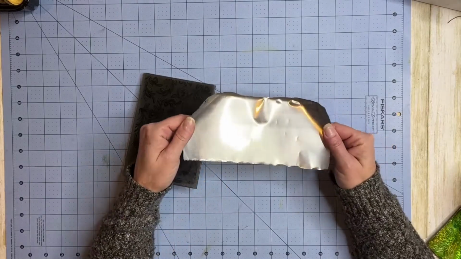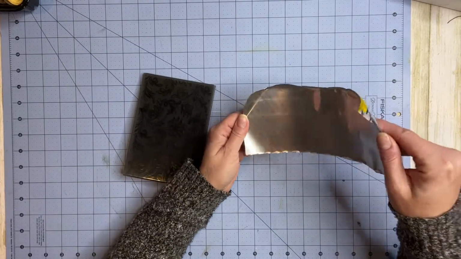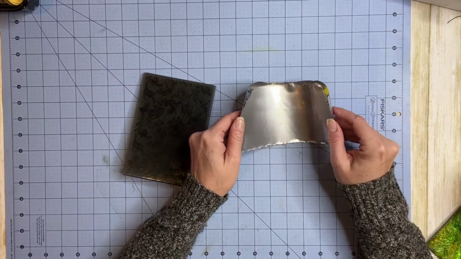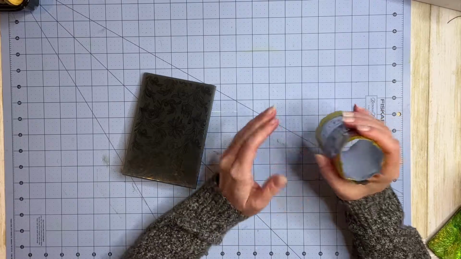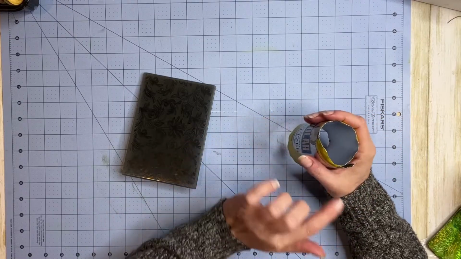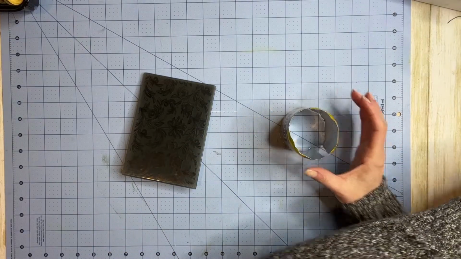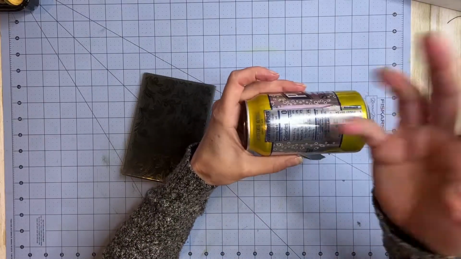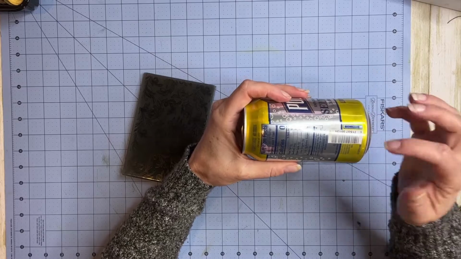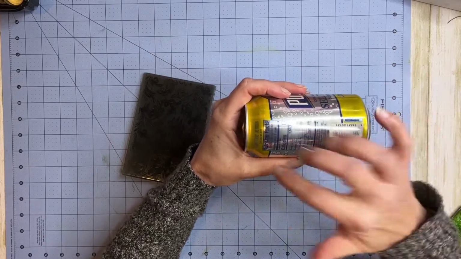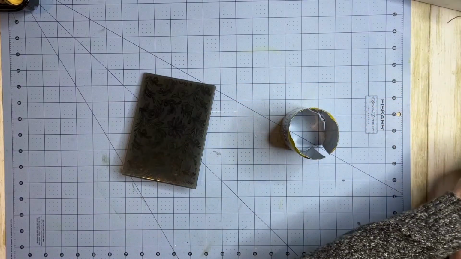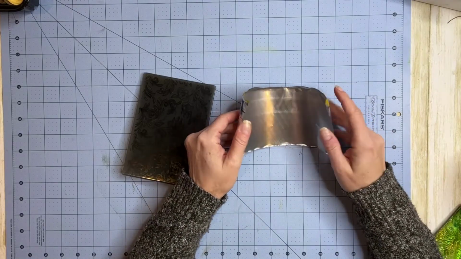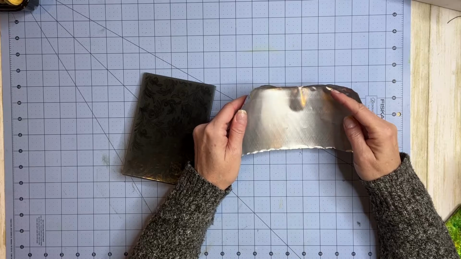All right, so here's what I did. And I don't want to show the label, and I don't want to blind you with my light. What I did was I took the can and I cut around. I emptied it obviously first, and then I cut off the top and the bottom. Okay, so that all we have left is this piece here. And then I cut down the middle and it opens up.